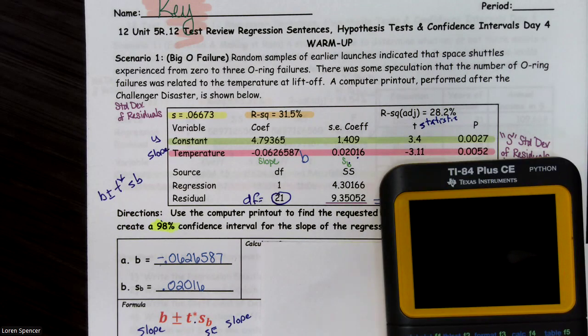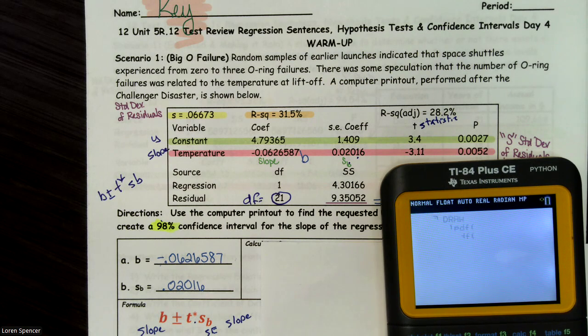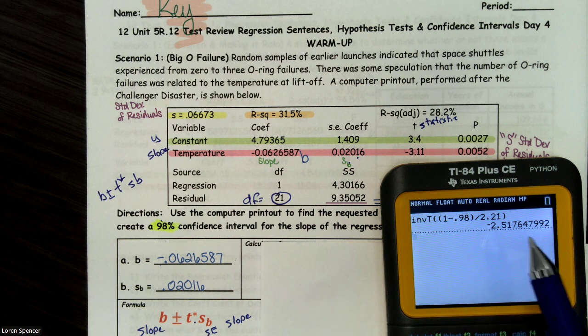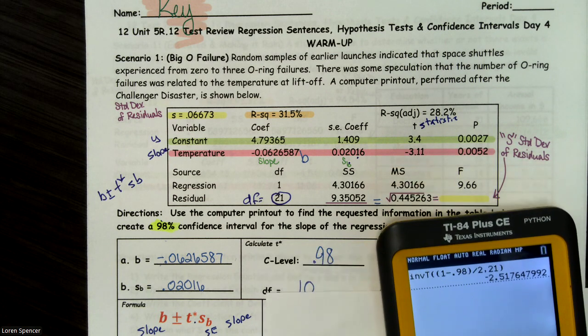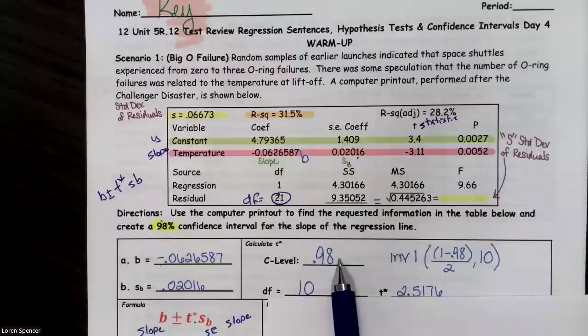And we're going to go to the calculator. We're going to go second vars, inverse T, parenthesis 1 minus, we want a 98%, so 0.98, close parenthesis, divided by 2. Degrees of freedom is 21. All right. That's negative, but we're positive people, and we turn negatives into positive because that's who we are. So there's my confidence level at 98.